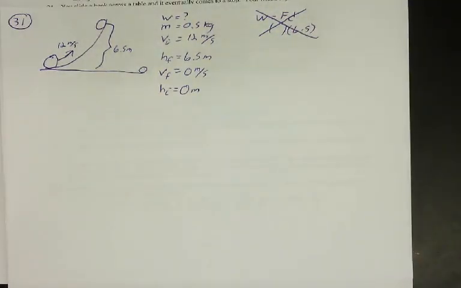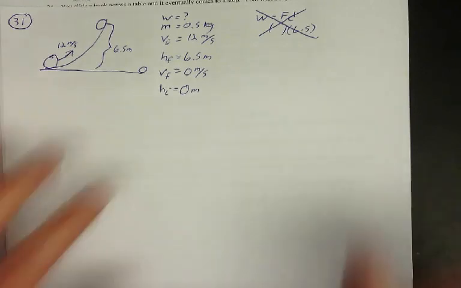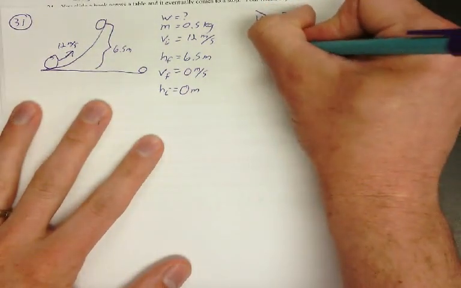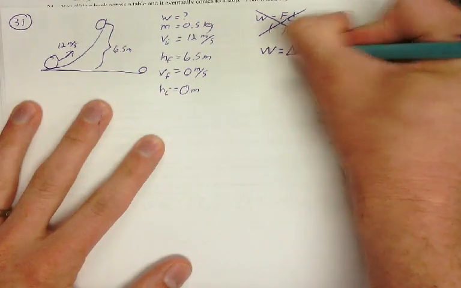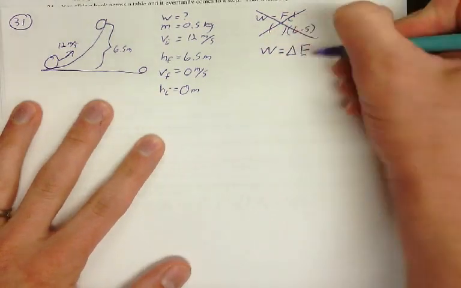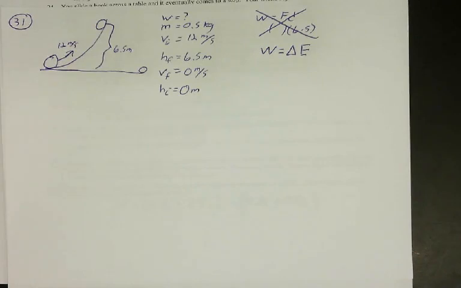So we need a different equation with work, and we have one. The other equation we have with work is slightly different than what I'm giving you, but I'll show you in the end that it's not. Work is equal to change in energy. That's a definition of work. Work causes an energy change.